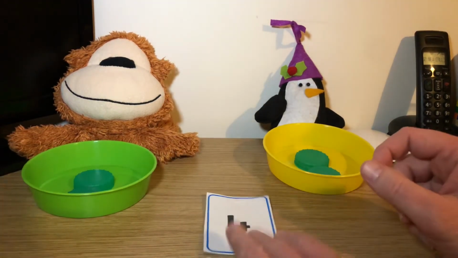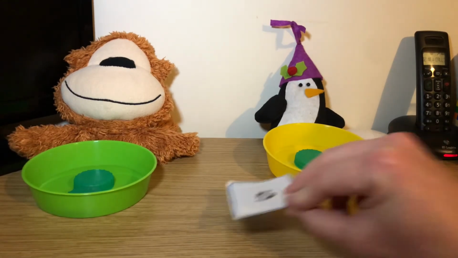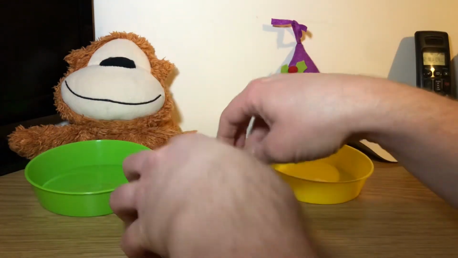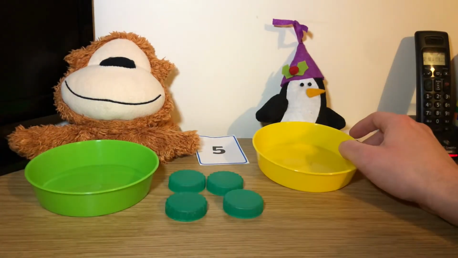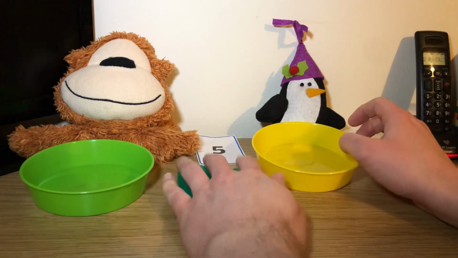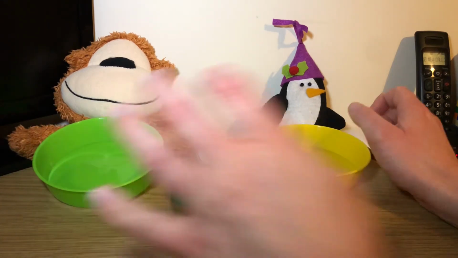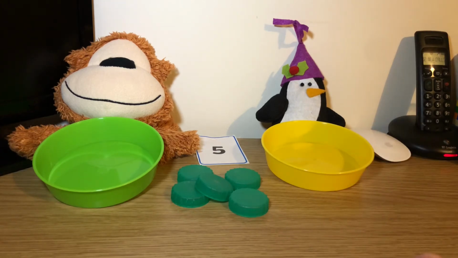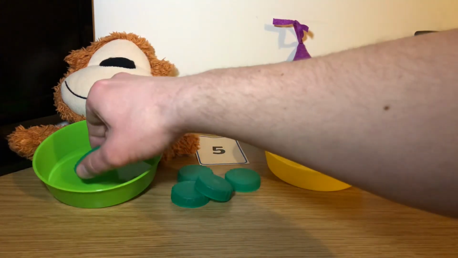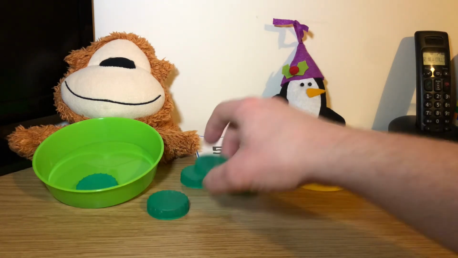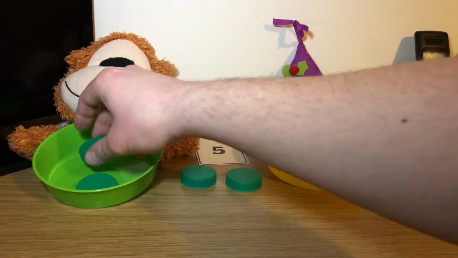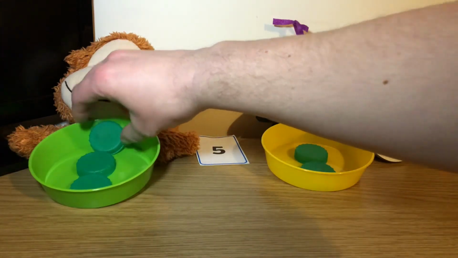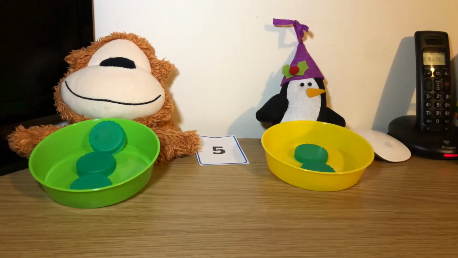Right, should we try another number? Let's try the number 5. So we'll start with 5. One more to make 5. Now what do you reckon 5 is going to be? Do you think 5 will be even or odd? Let's see if you're right. So 1 for Charlie, 1 for Smarty, 1 for Charlie, 1 for Smarty, 1 for Charlie. Oh, no more to give to Smarty.